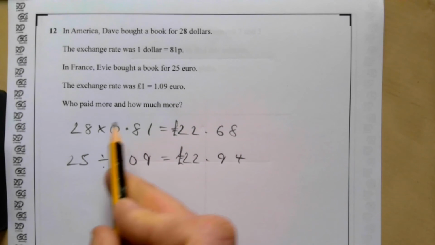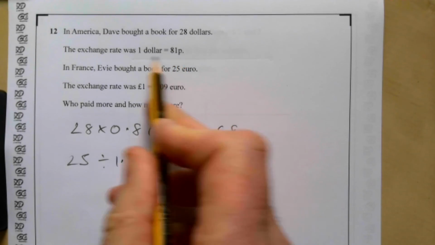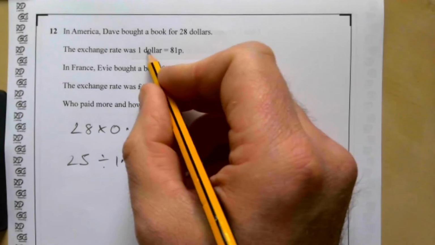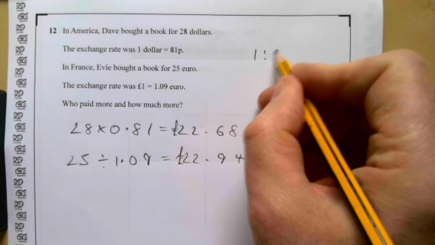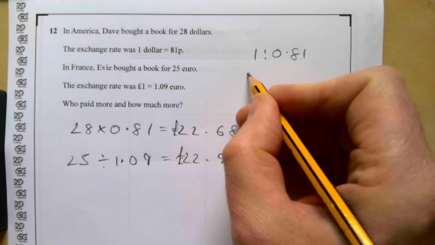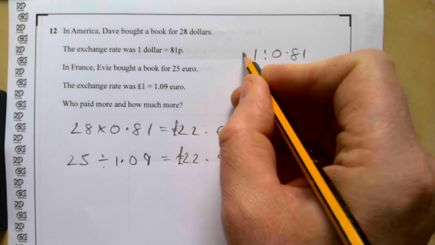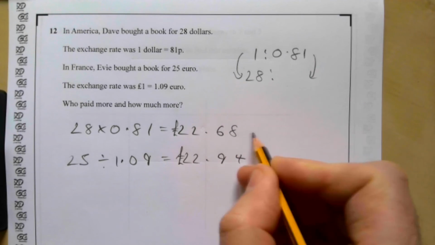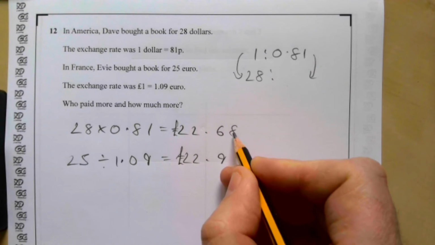Just be careful with these. You can set them up in ratios if you wanted to do it that way. So 1 to 81, and then we know it's $28. So here's the dollar bit, so it's 28. What do I do to this? I times by 28, and that would give me about £22.68, just in case that makes more sense to you.